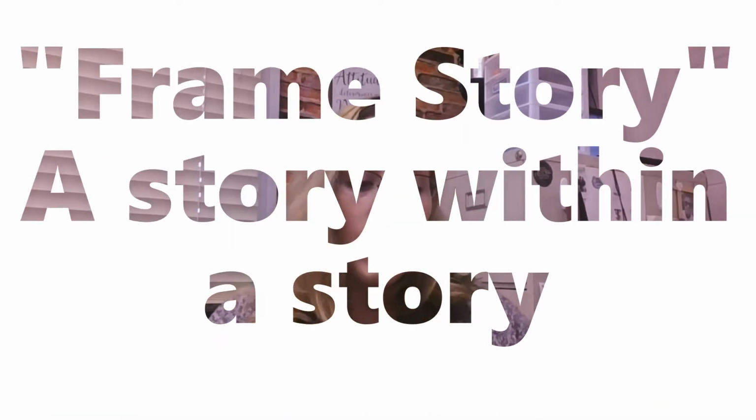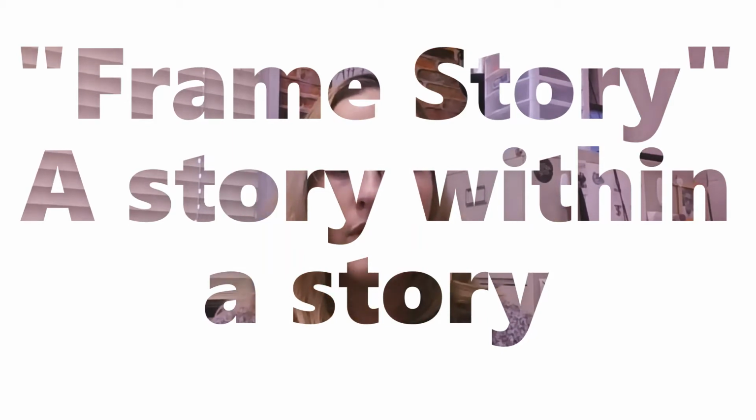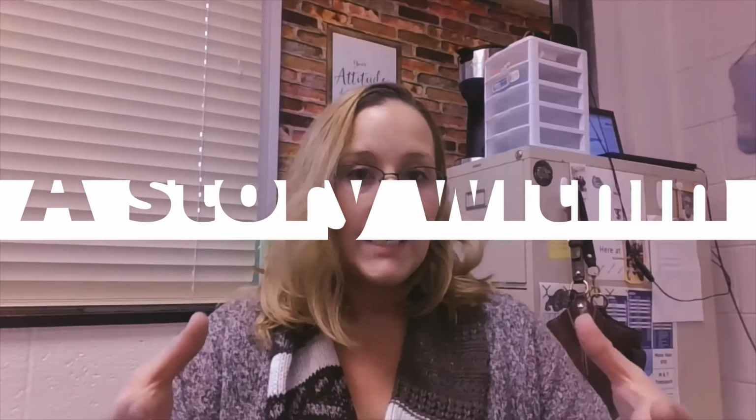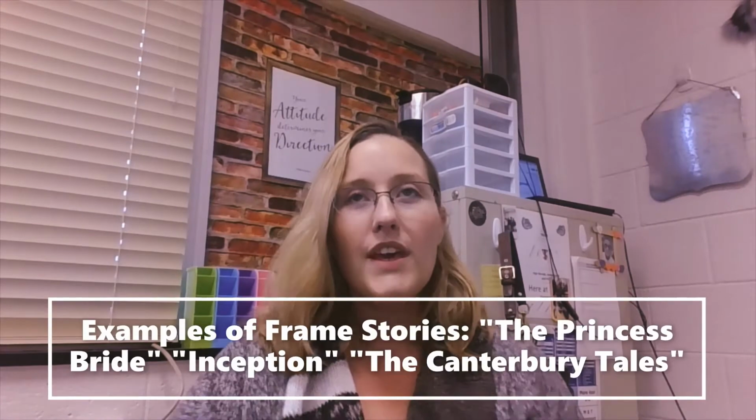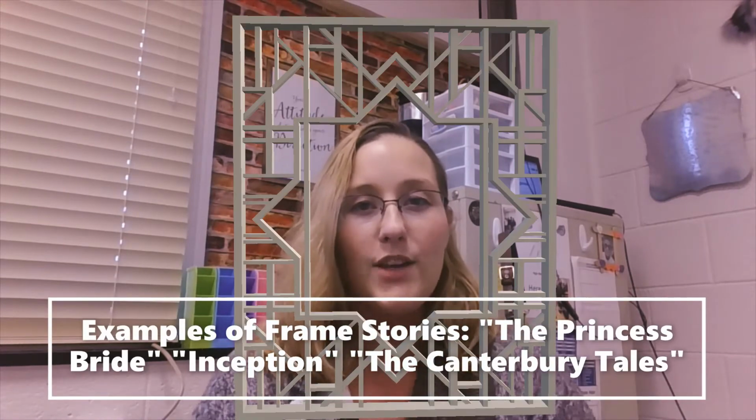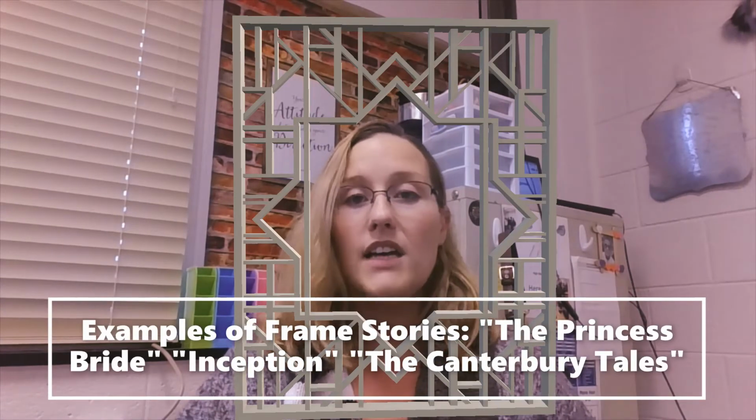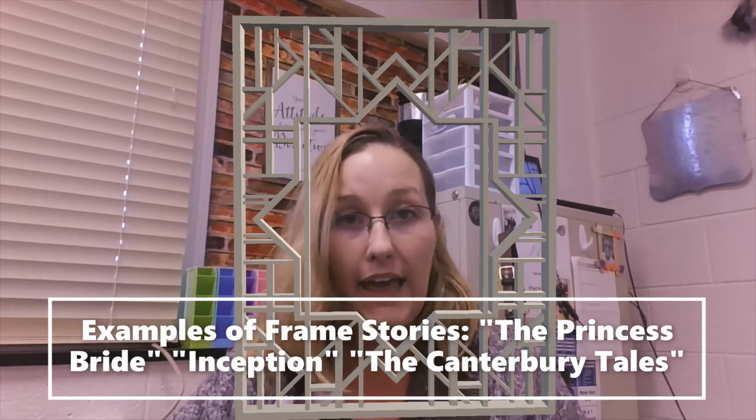Another thing that is very popular for authors to do with the structure is to create what we call a frame story. So a frame story is where you have two different stories in the same book or in the same text. The thing that's really interesting about a frame story is that you have two separate stories, and a lot of times the two separate stories aren't related at all.